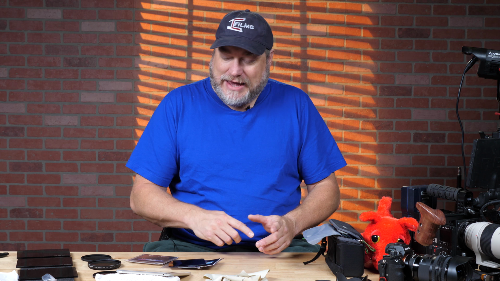So there's a lot of misconceptions out there about what an ND filter actually is. Well, to put it simply, it's sunglasses for your camera. That sounds simple. It is, except what goes into these is not so simple.